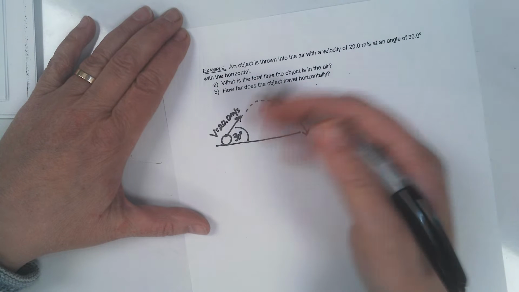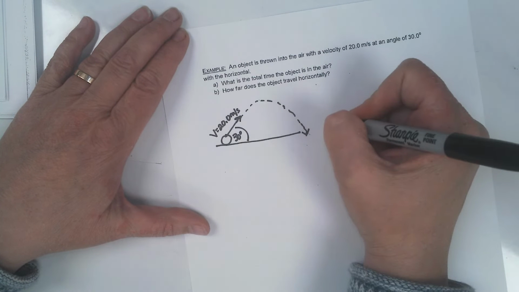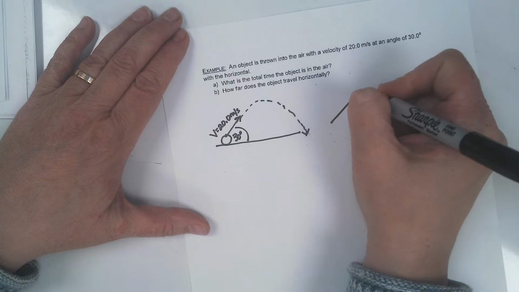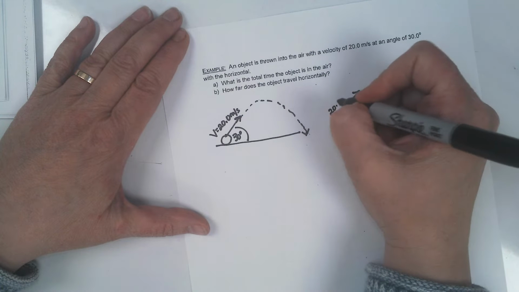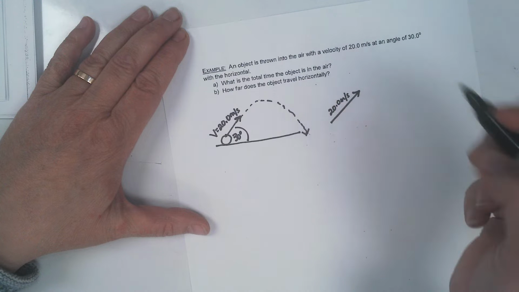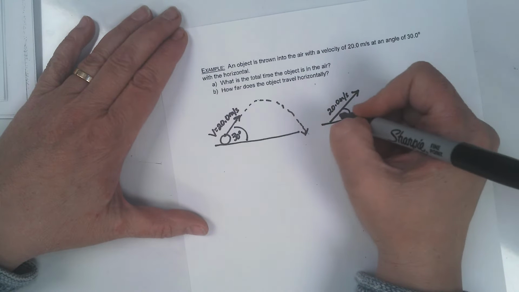When we break it down out of this picture, what we can see is the launch angle, or the launch vector, with this angle.